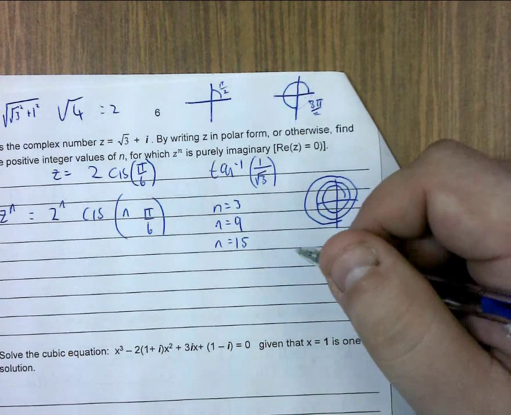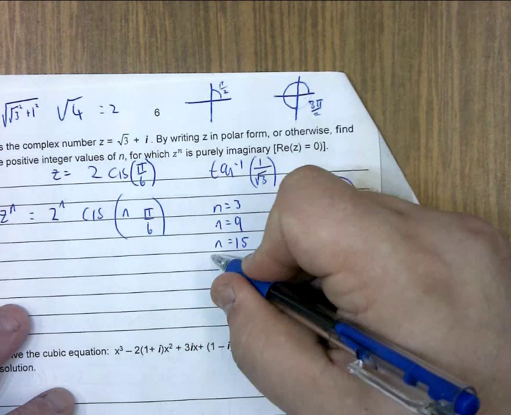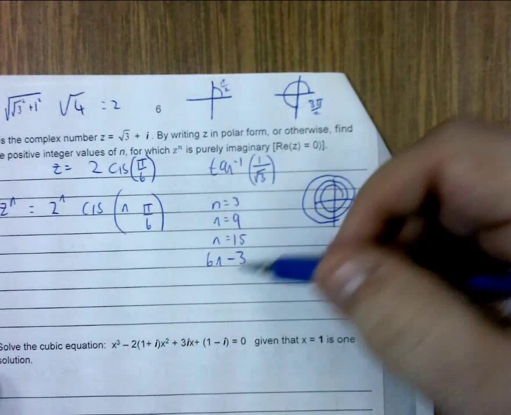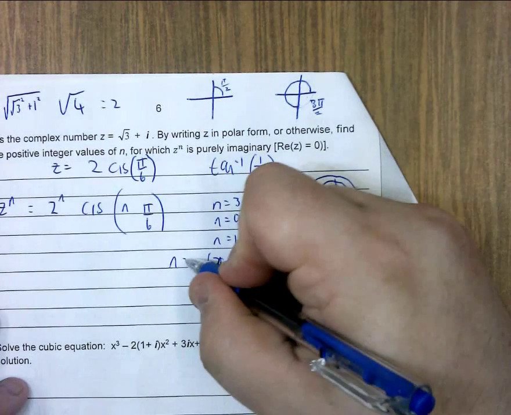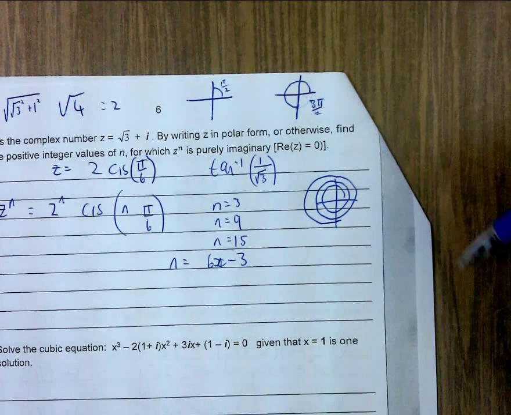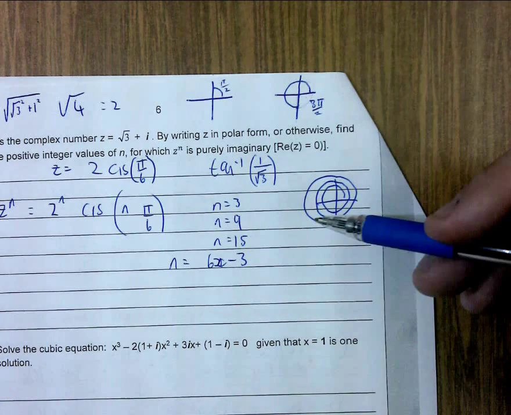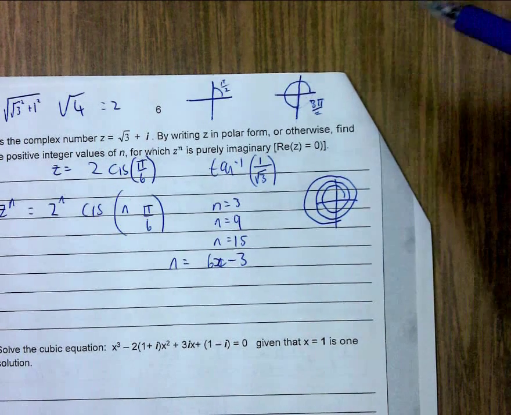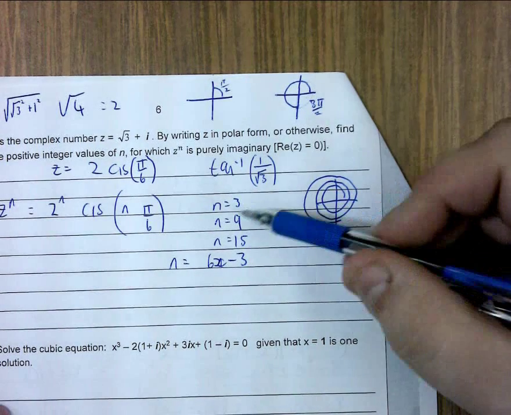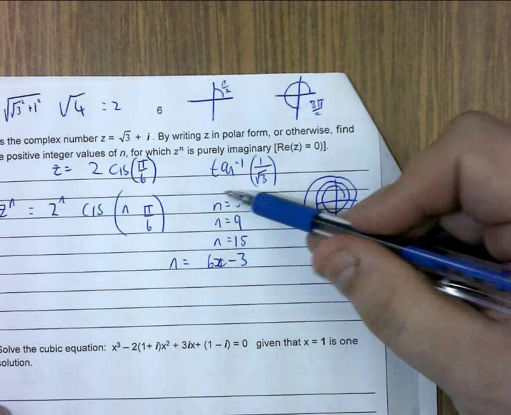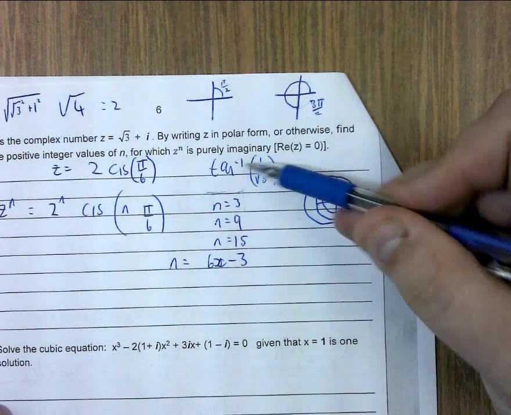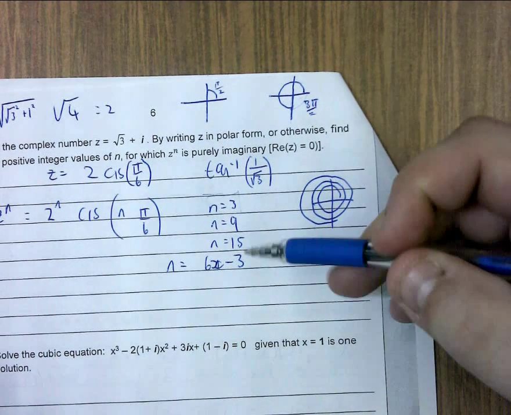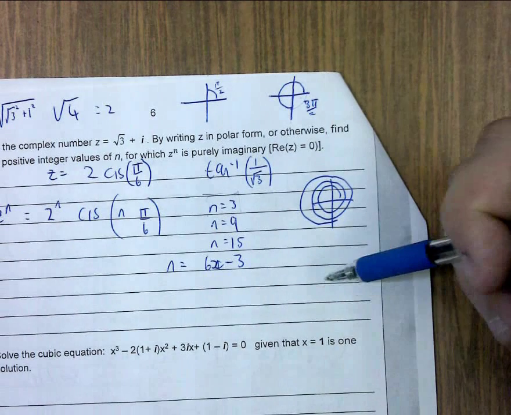So 6n minus 3, I should say x, n equals integer values of x. So starting at 3 and then going up by 6. Right. If you showed me one of these values, if you found the first value, that's an achieved. If you found all of them or found the pattern, if you found like 3, I think it was, then we saw you had the pattern, so that would have been a merit mark there.